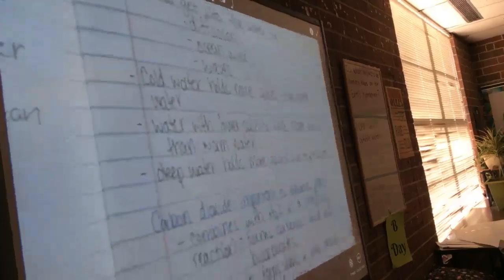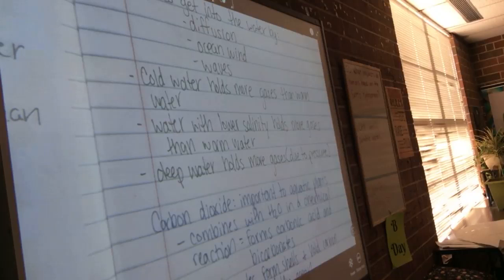Some of the new substances it forms is carbonic acid, which eventually will turn into bicarbonates. And that is the stuff that shells are made out of. So when organisms form shells around their bodies, bicarbonates is one of the main ingredients. Whatever's not made into shells settles down on the seabed or the ocean floor, and it keeps that carbon material there for years and years.